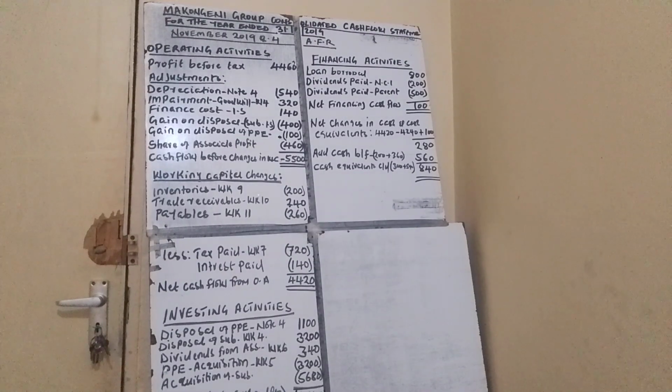Additional, so that is to do with disposal. We disposed a subsidiary, and we are given the fair values and consideration, fair value, net assets value, and other information there.